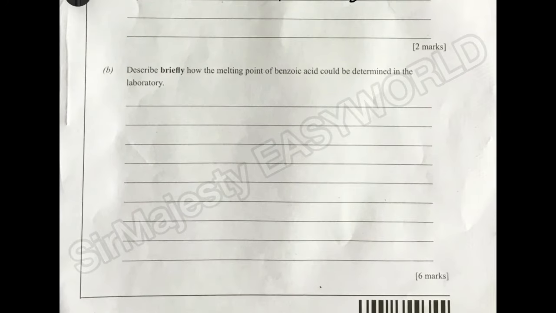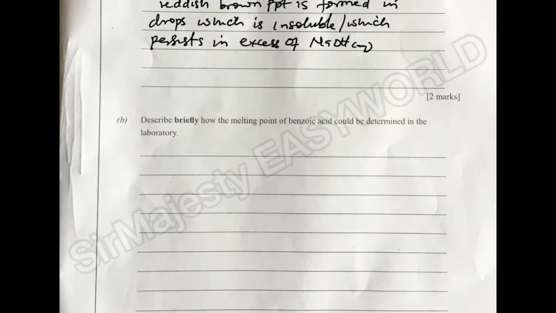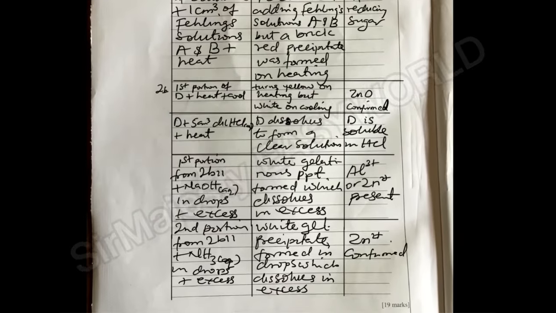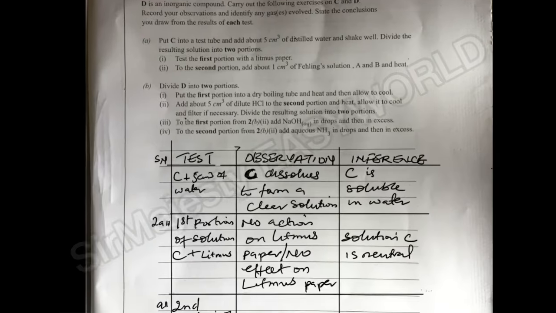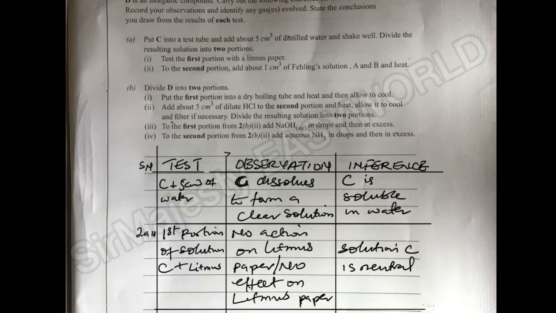Okay, so the little comment I have concerning this is about this particular salt analysis, the analysis of the zinc oxide, where students were asked to add HCl. See the point I'm trying to raise here. This particular place, to add 5 cm cube of HCl here.